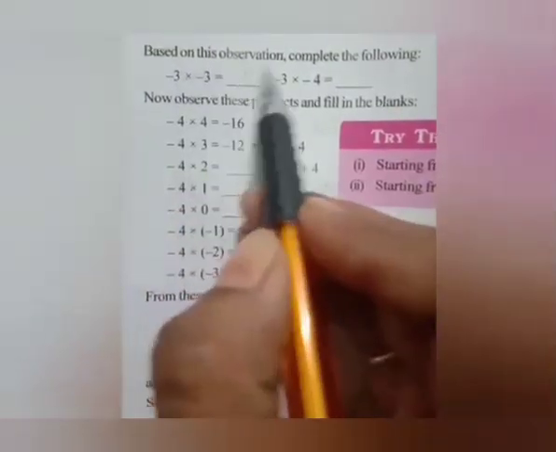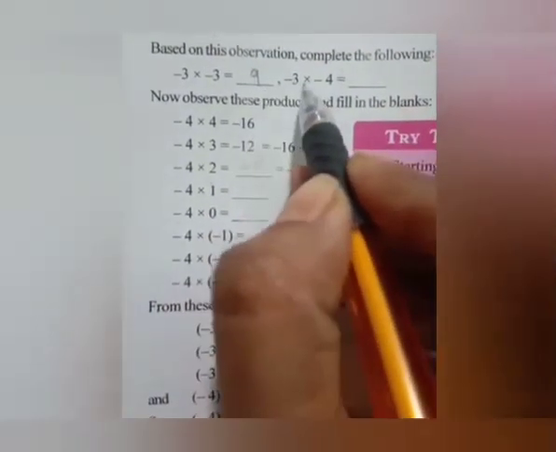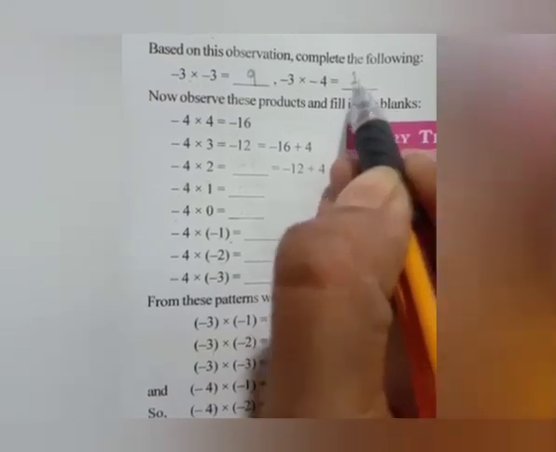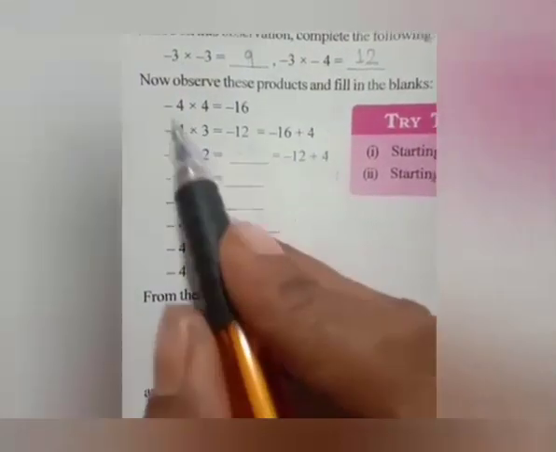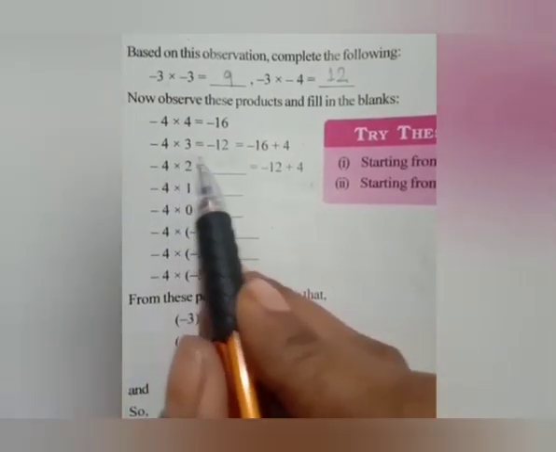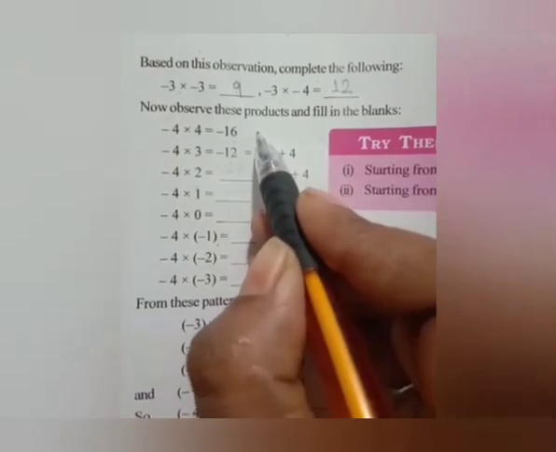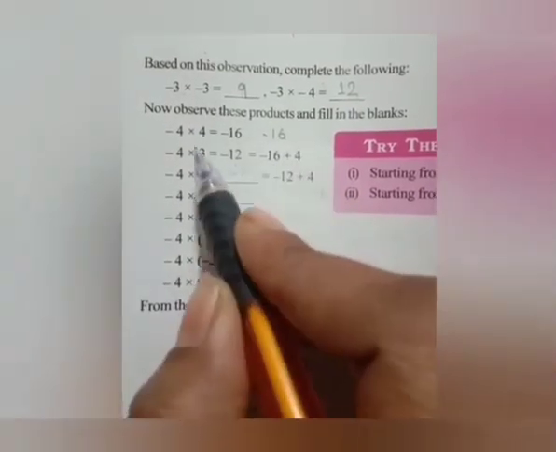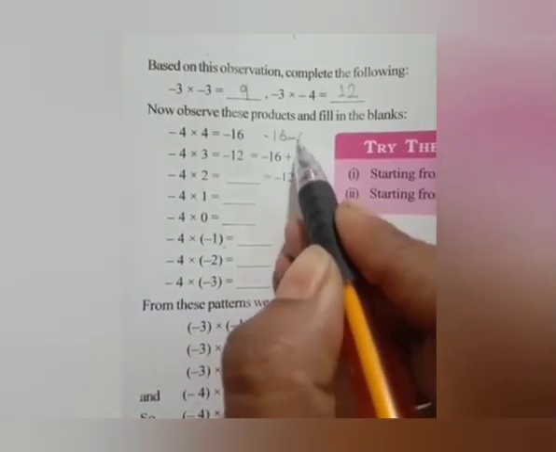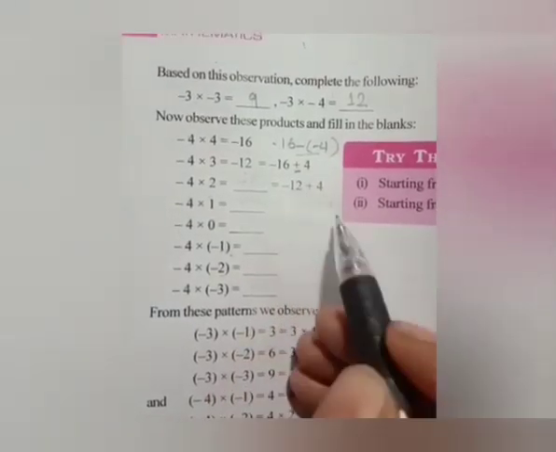Moving next, minus 3 into minus 3 is positive 9. Minus 3 into minus 4 is positive 12. Now observe this product and fill in the blanks. Minus 3 into 4 is minus 16? So 16. We have to continue subtracting minus 4. So minus minus becomes plus.